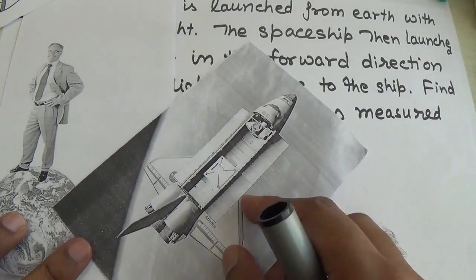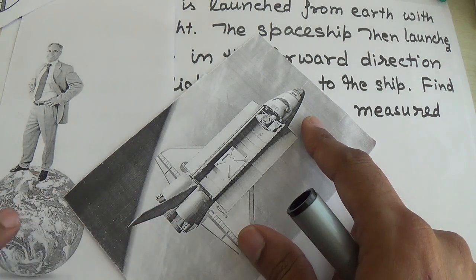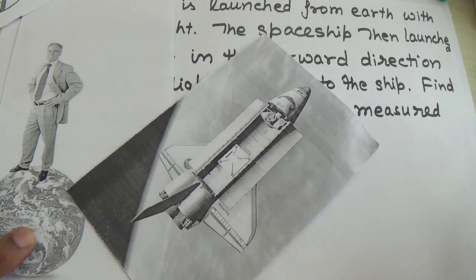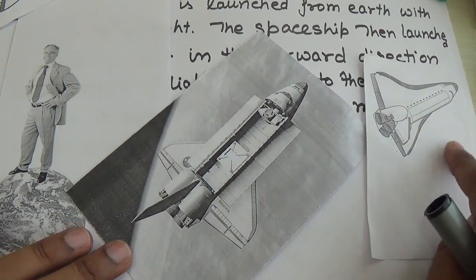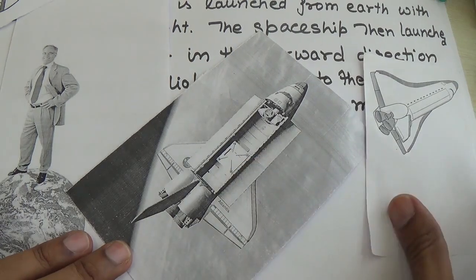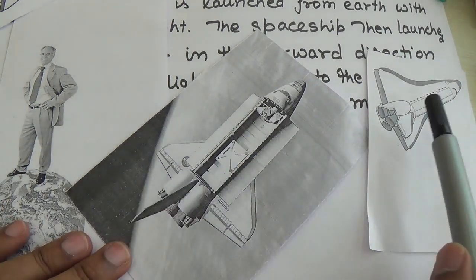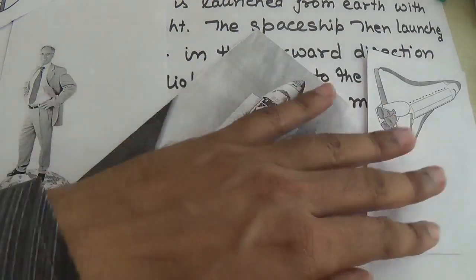This is the spacecraft, which is launched into space with relative speed v with respect to the Earth. Further, it launches a rocket in the forward direction with speed v relative to the spacecraft. So one has to find the speed of this rocket with respect to this observer on the Earth.